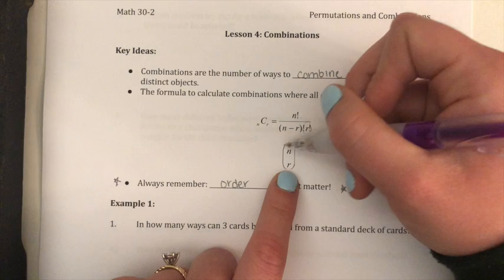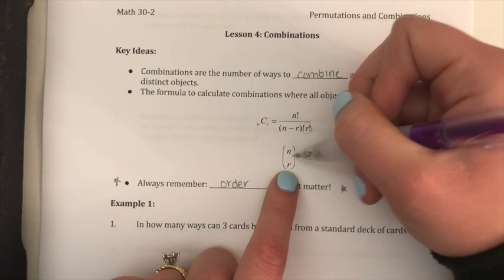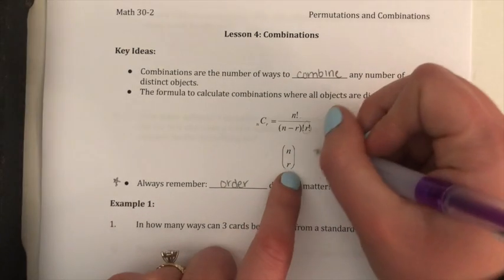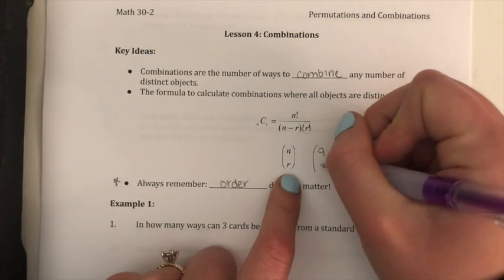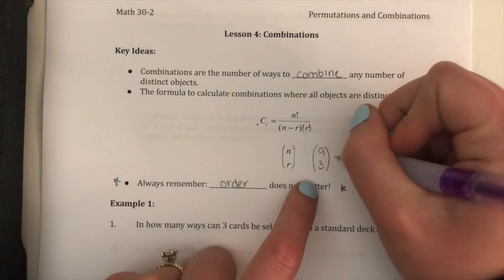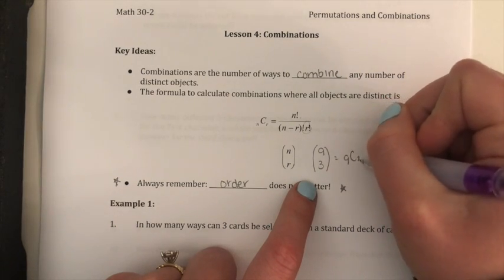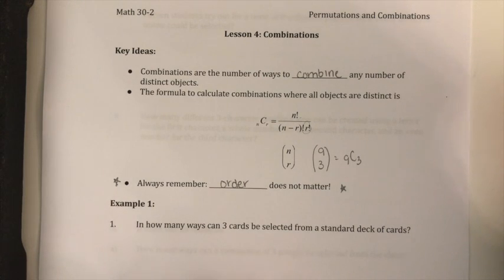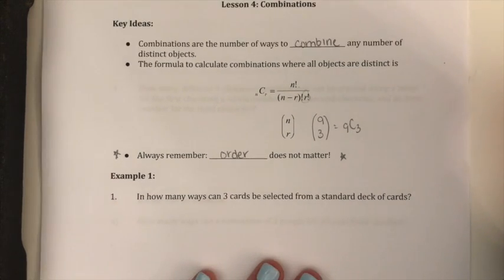Another way that we can write a combination, and I'm not sure why this is a thing, but if you see two brackets, kind of like a fraction without an actual fraction bar, with n and r, so it might be like 9, 3, that would be 9 choose 3. I don't know why that one's specifically for combinations, but if you ever see that, that's what it means.